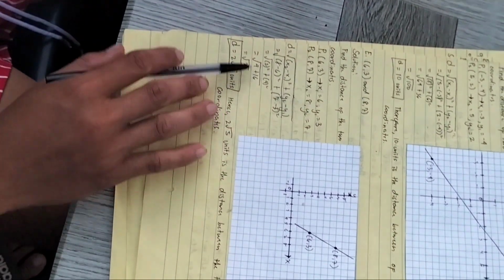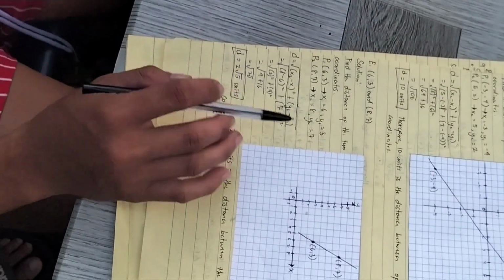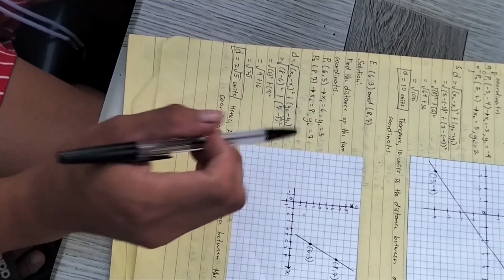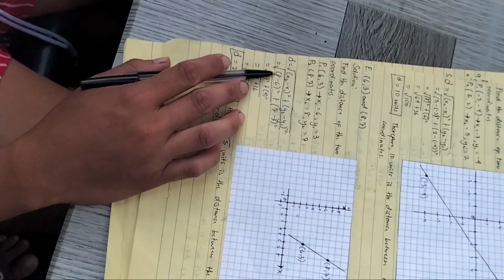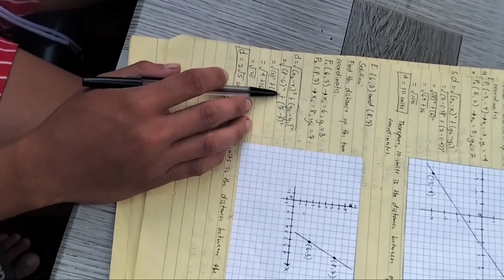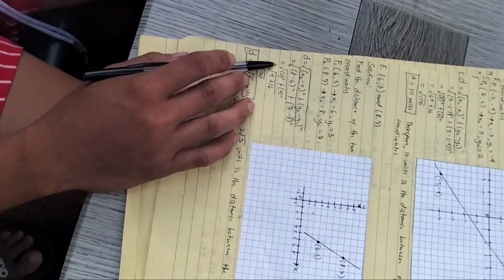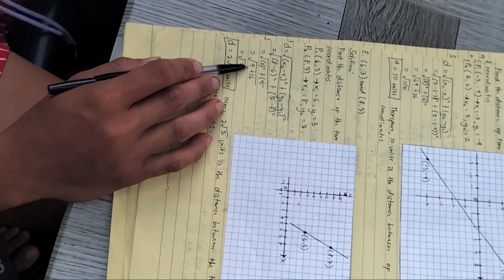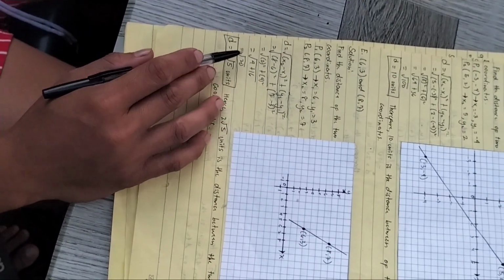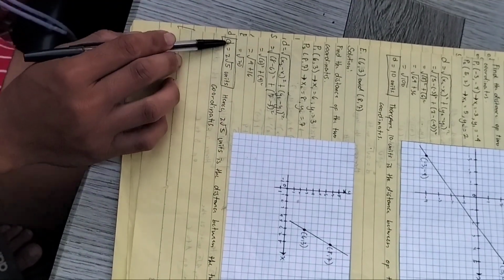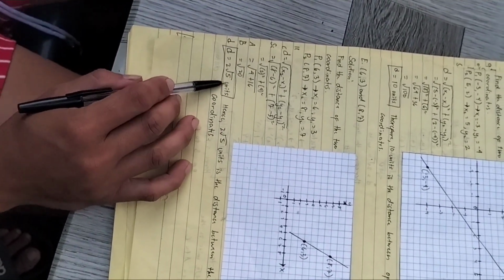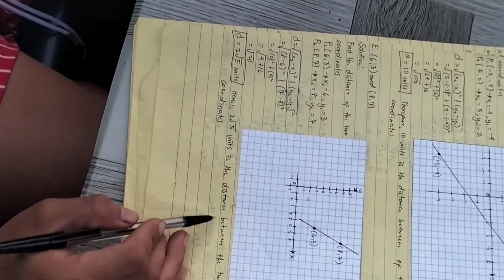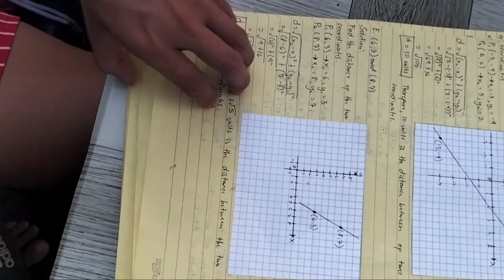Therefore, using the distance formula, D is equal to square root of (x sub 2 minus x sub 1) squared plus (y sub 2 minus y sub 1) squared, is equal to square root of (8 minus 6) squared plus (7 minus 3) squared, is equal to square root of 2 squared plus 4 squared, is equal to square root of 4 plus 16, is equal to square root of 20. Therefore, the final answer is D is equal to 2 square root of 5 units. Hence, 2 square root of 5 units is the distance between the two coordinates.